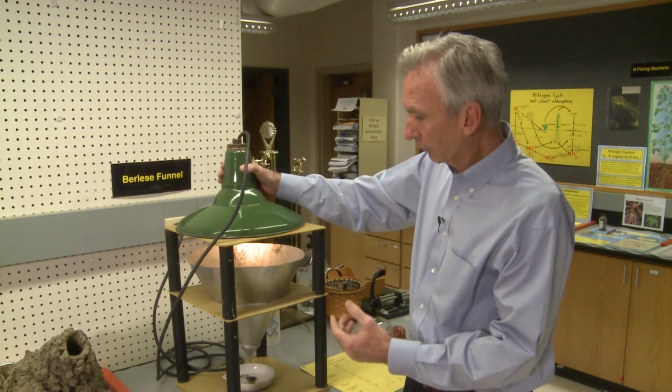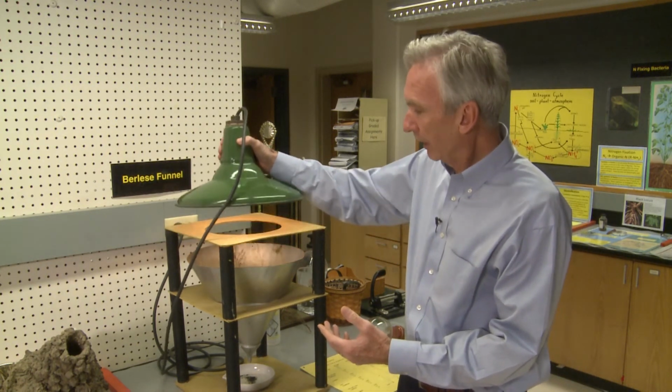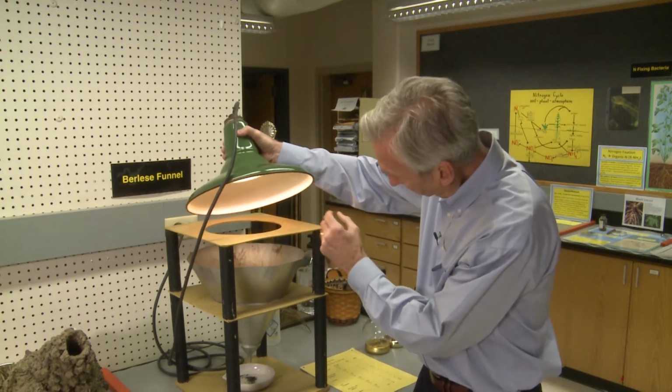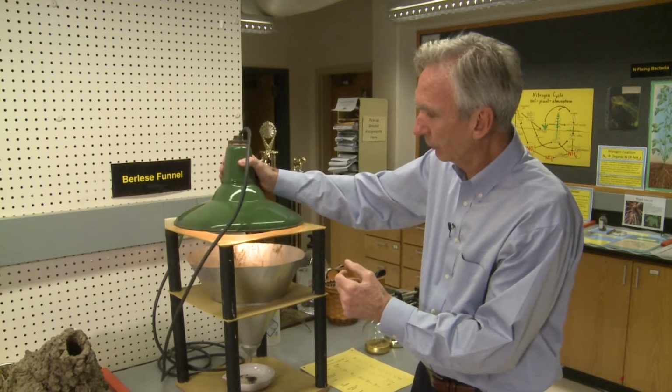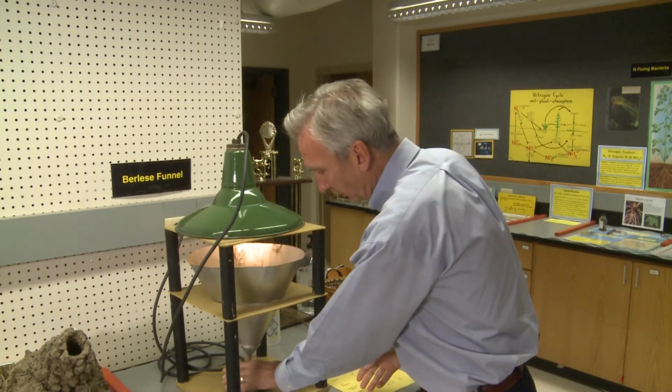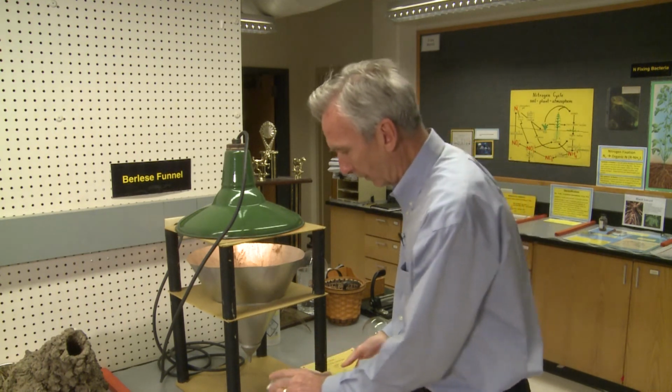So it consists of 3 components. You have the light source, just a low intensity light bulb essentially. You have the funnel, which is loaded with soil, and then you have the trap at the bottom, which is essentially filled with isopropyl alcohol so that we can trap and preserve the organisms as they fall through the Berlese funnel.